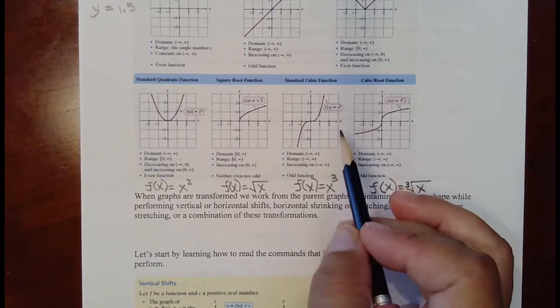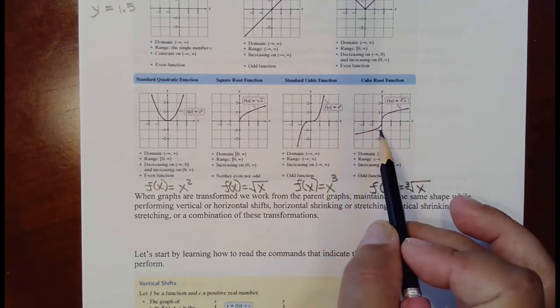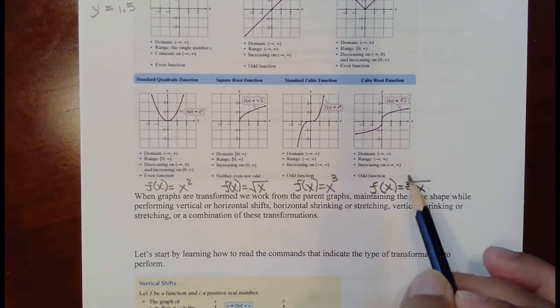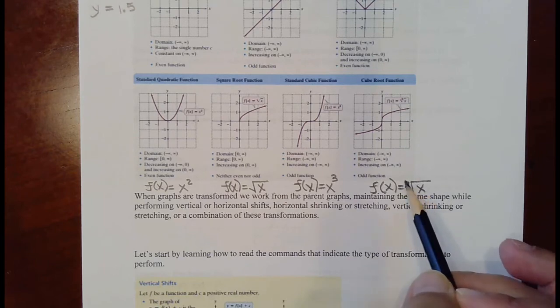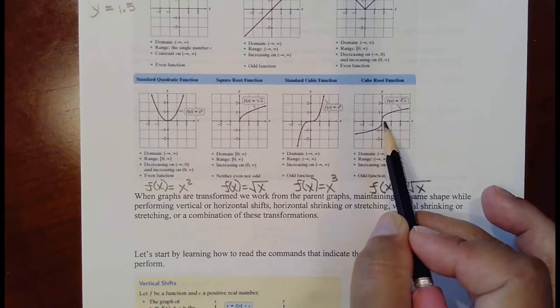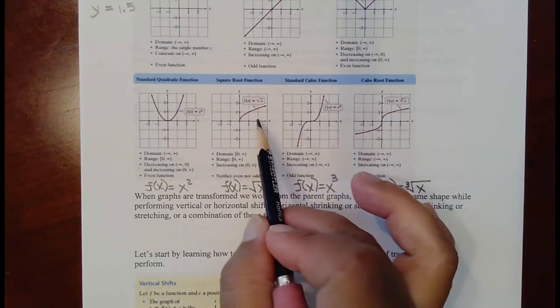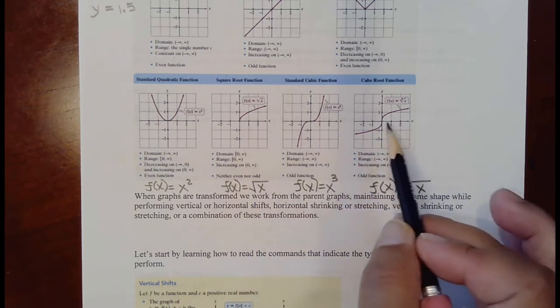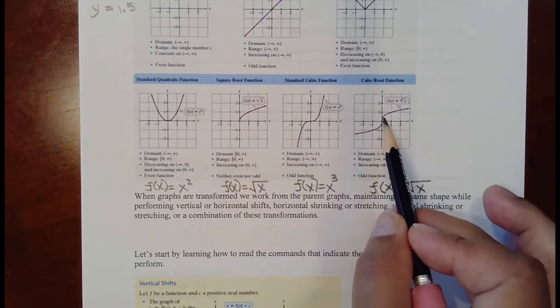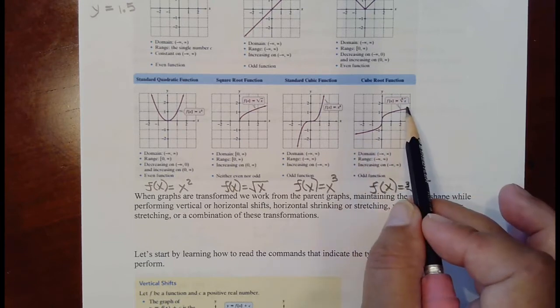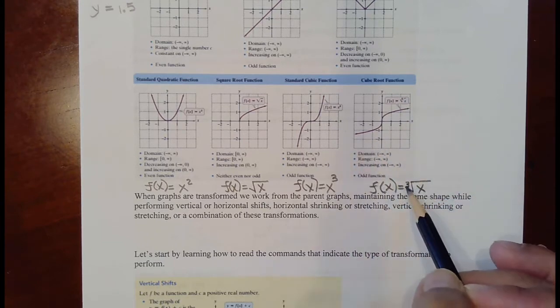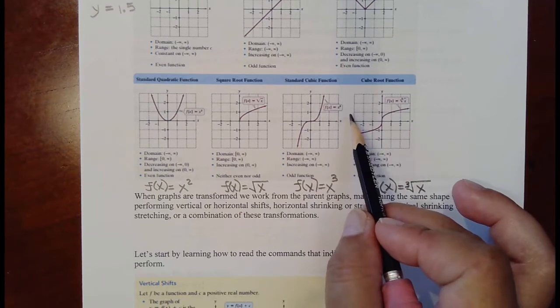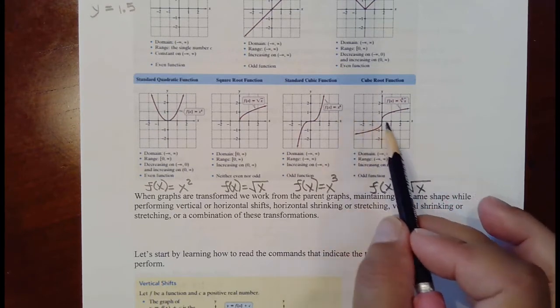Then when you take this graph and turn it on its side, you get what looks like part of a sideways parabola, and then one in the opposite direction in quadrants 1 and 3. With a negative, it would just be this graph, and it would be in quadrants 2 and 4 if there was a negative out there. So just basic shapes that will be popping up over and over again.